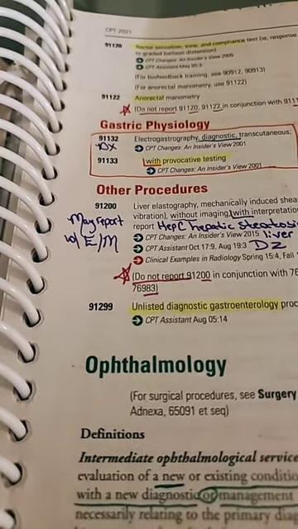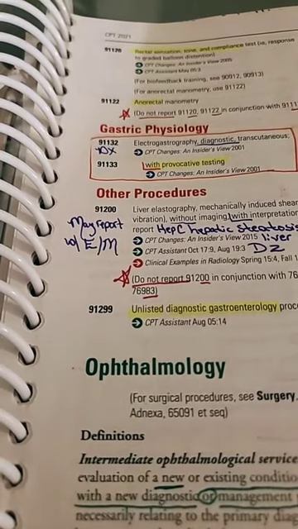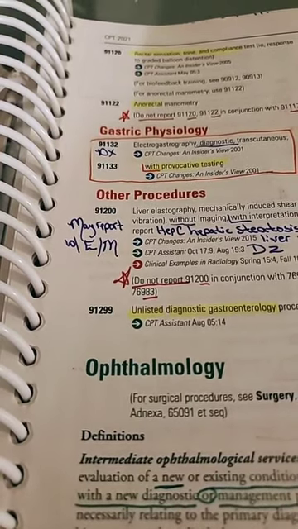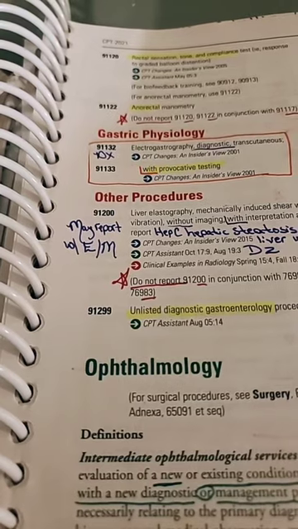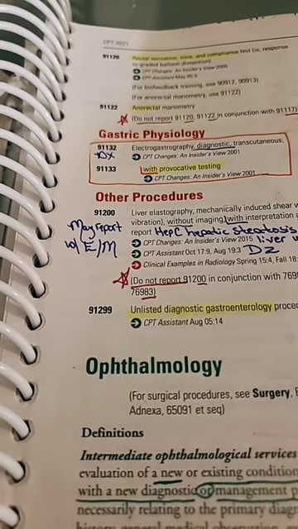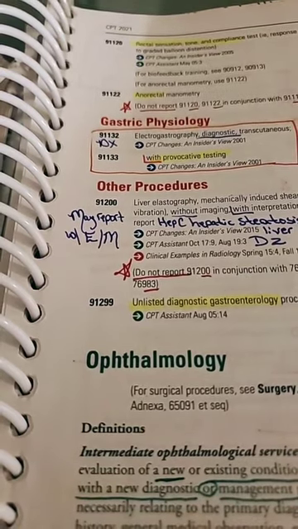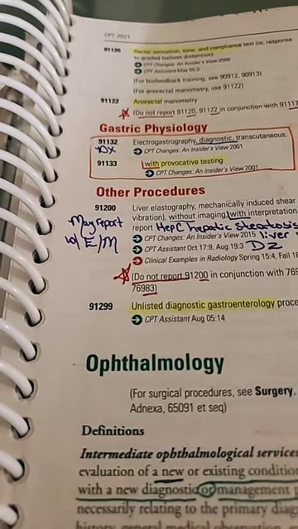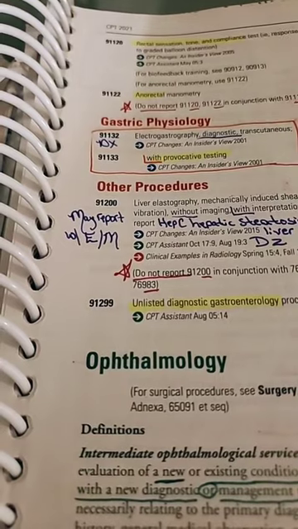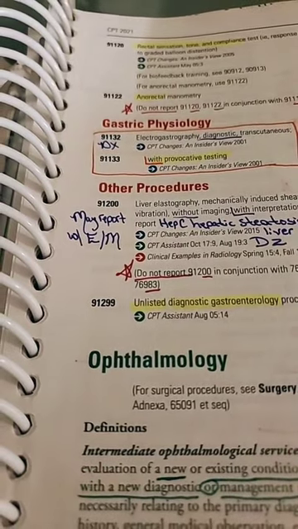So rule of thumb with E&M is to always downgrade the office visit. So if you have a choice between a 414 and a 113 or a 114, always go with the 3 for the AAPC exam.